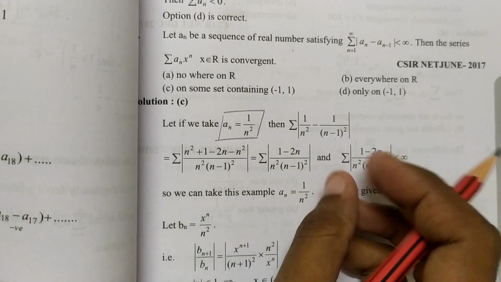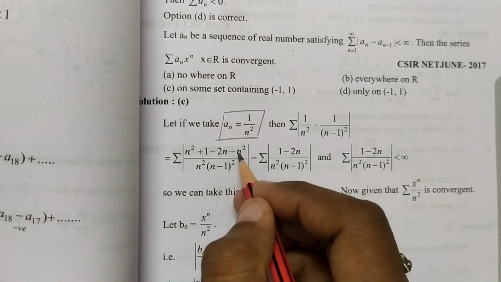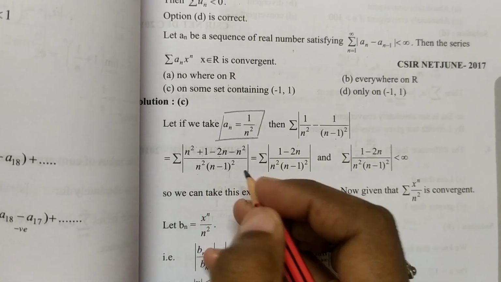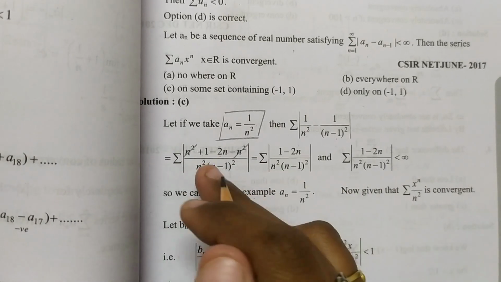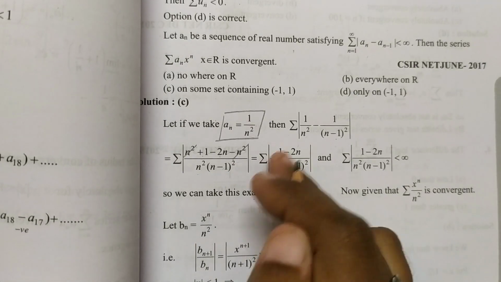When you expand (n minus 1) the whole square, you get n square plus 1 minus 2n, minus n square, divided by n square into (n minus 1) the whole square. Then n square and minus n square get cancelled, giving 1 minus 2n divided by n square into (n minus 1) the whole square.